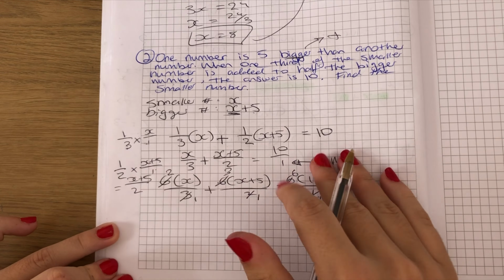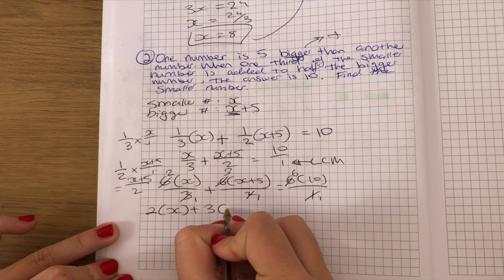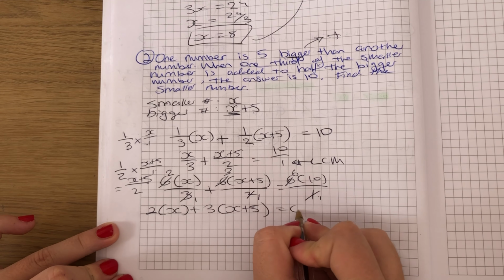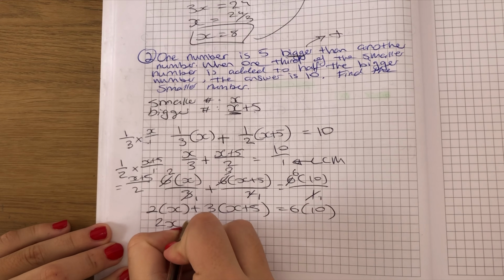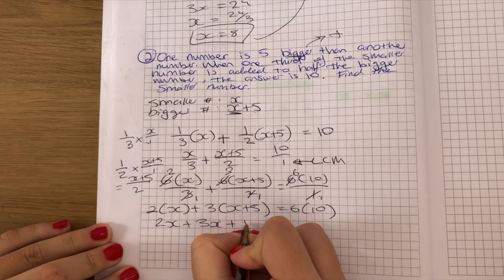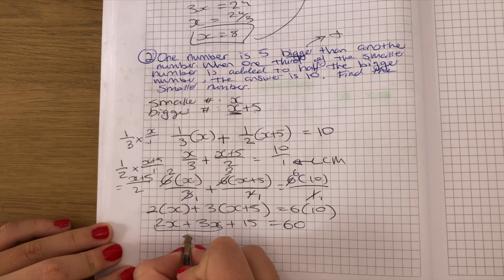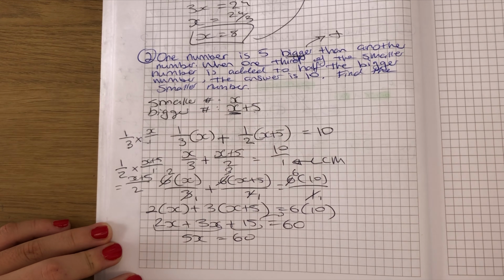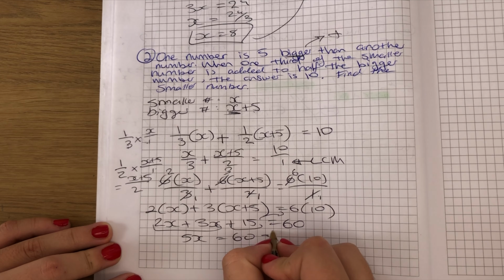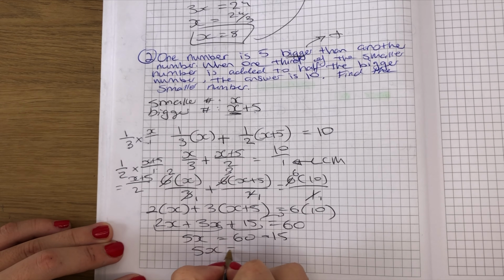Now we would have to rewrite all of this out. So 2 multiplied by x plus 3 multiplied by x plus 5, which would give us 6 multiplied by 10. Now we have to multiply this all out. So 2x plus 3x plus 15, which would give us 60. And now this would just be 5x, and then is equal to 60. And putting this over to the other side would be minus, so minus 15. And that's just 45. So 5x is equal to 45.